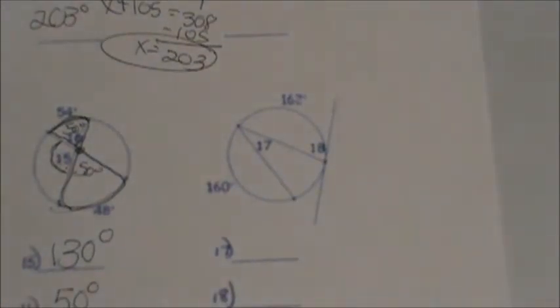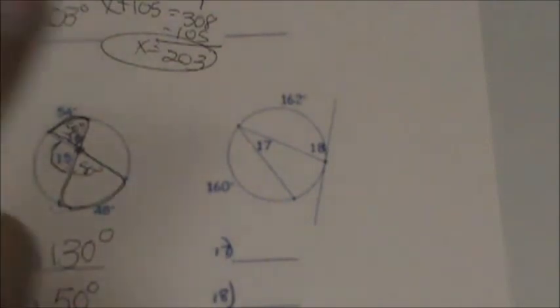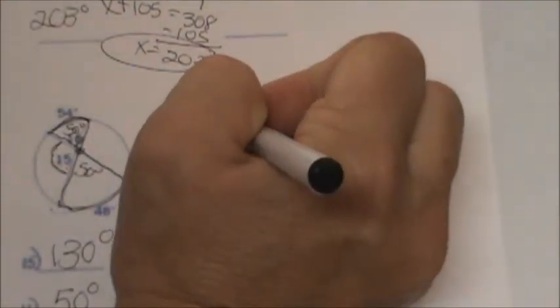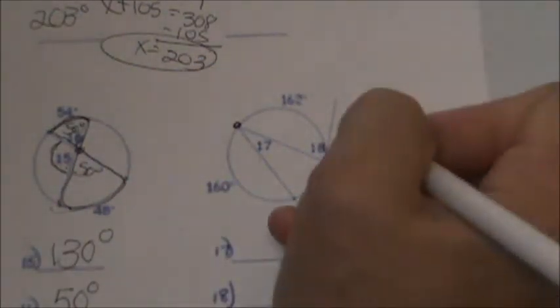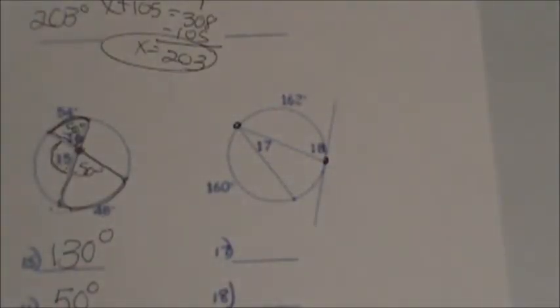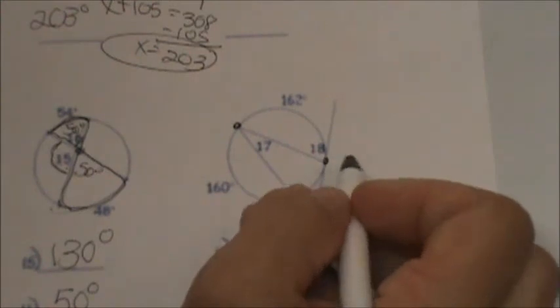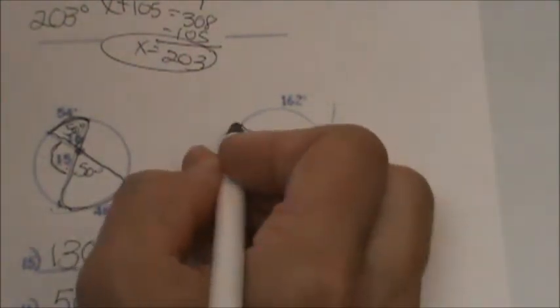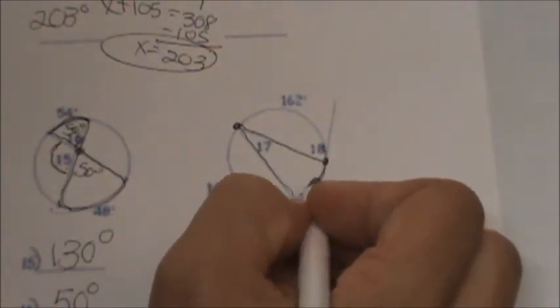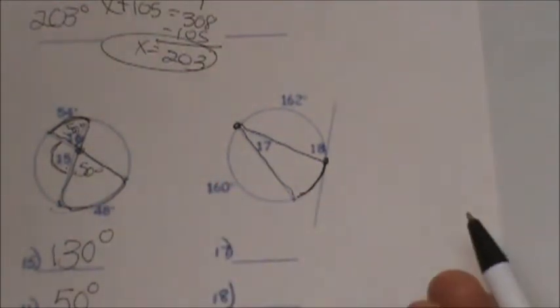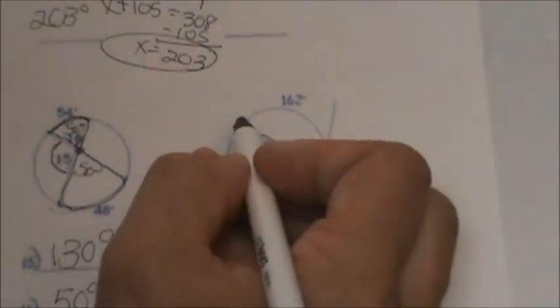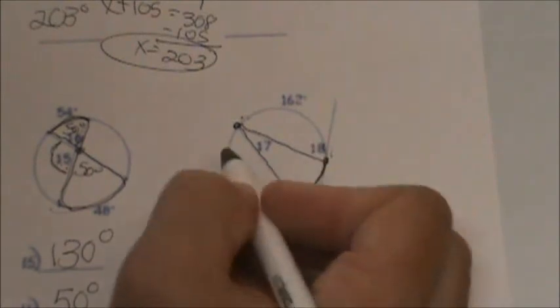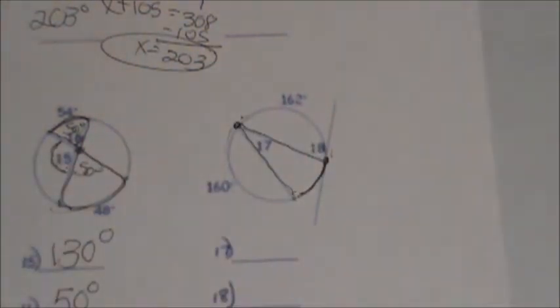Okay, let's look at angle 17 and 18. Where's the vertex? 17, the vertex is on the circle. 18, the vertex is on the circle. So that means they're both inscribed angles. So let's look at 17 first. The intercepted arc is this arc, and we don't have its measure. But we can figure it out because we have this side, which is 162, and this side, which is 160. So let's add those together.